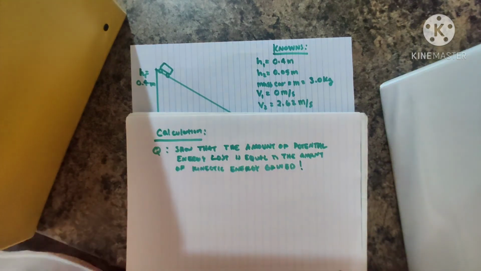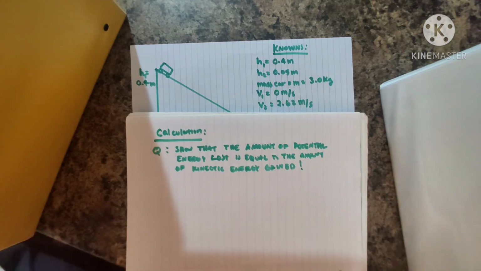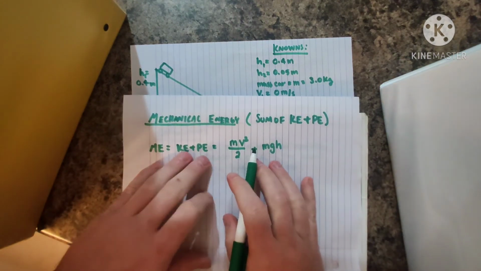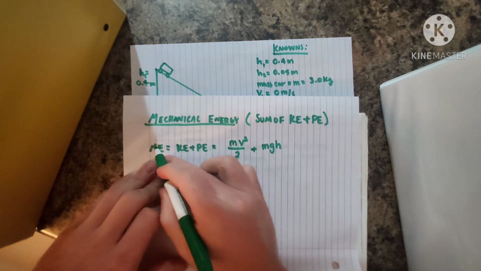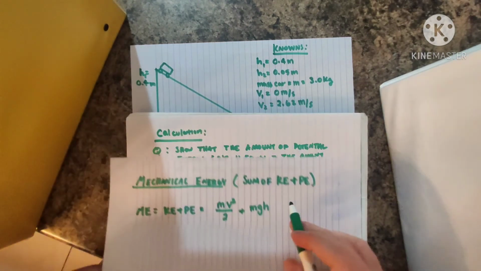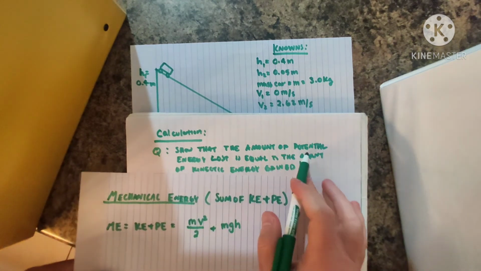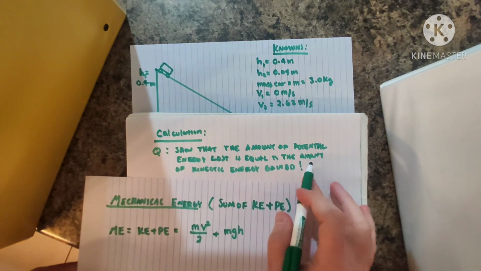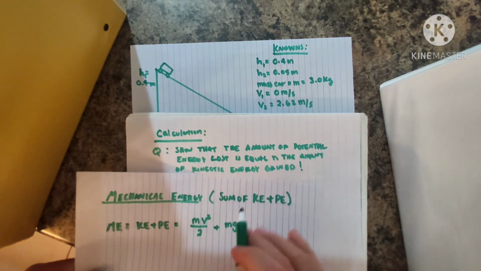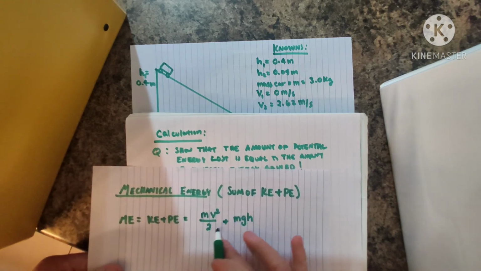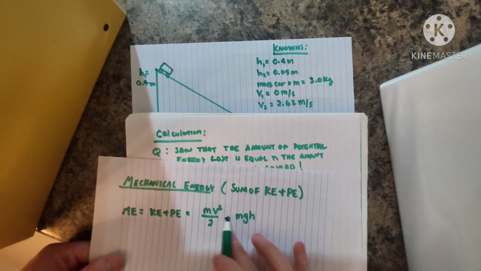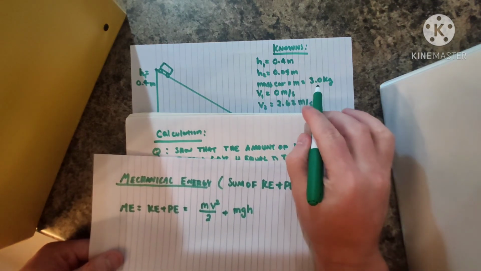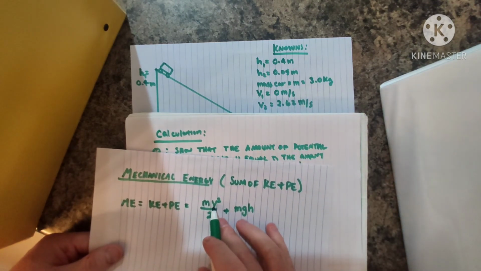Okay, well, remember, here's our equation, in that we have a kinetic energy and a potential energy, which is equal to the mechanical energy. So show that the amount of potential energy lost is equal to the amount of kinetic energy gained. All we need to do is enter our values for our mass, which is the same, which we've said is 3 kilograms, our velocity.